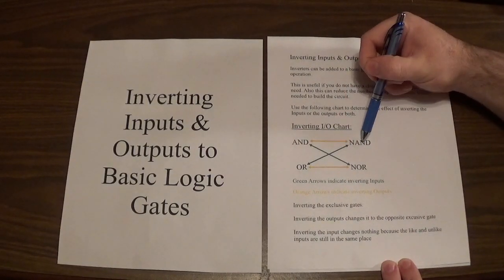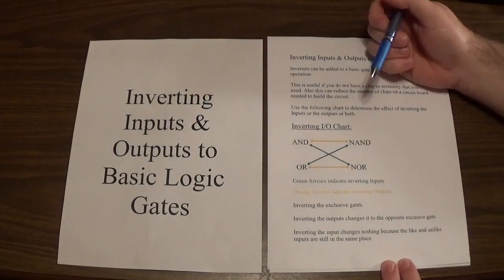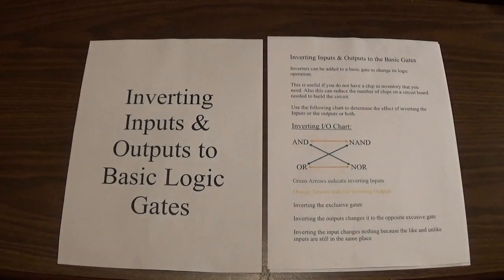So a NAND with the inverted inputs and outputs gives me a NOR function. Okay, so this chart will help you determine what the output equivalent operation will be for those four logic functions. All right, so next let's just talk about the exclusive gates.